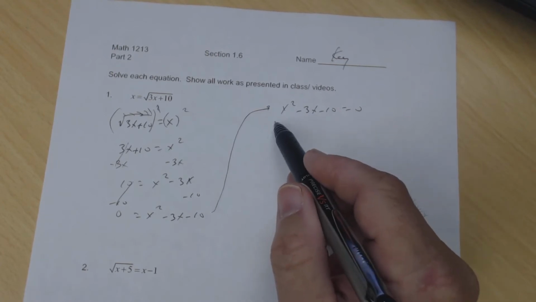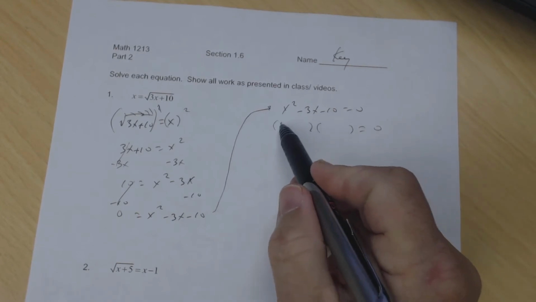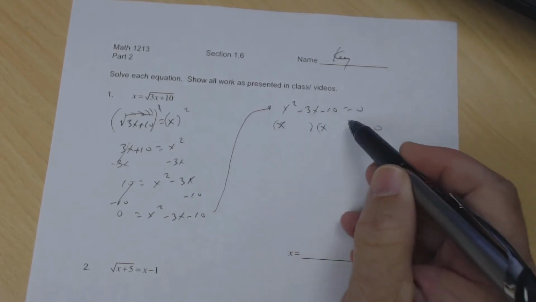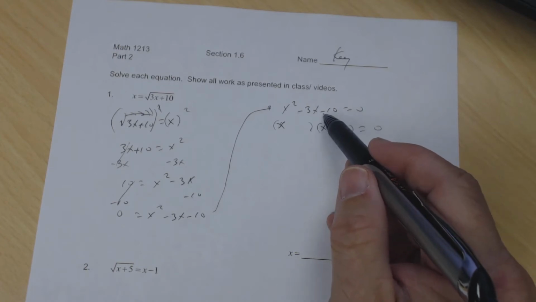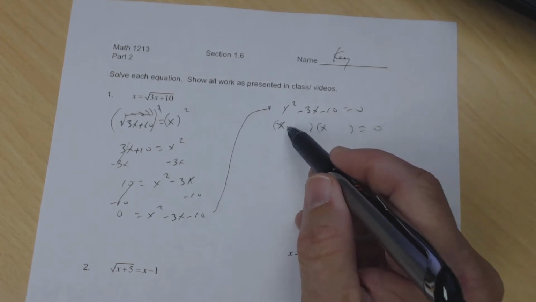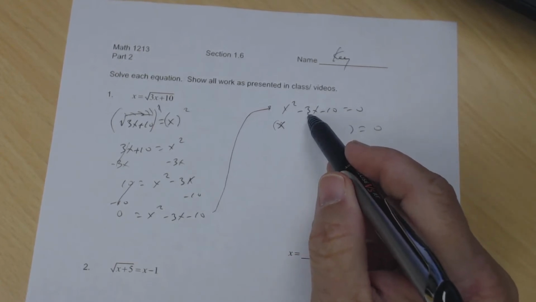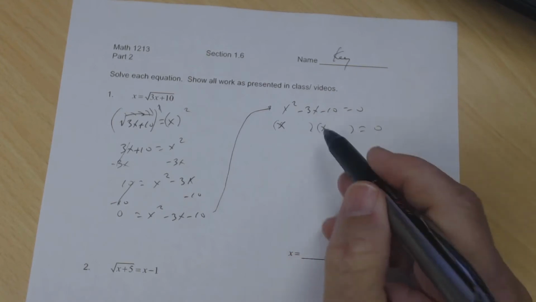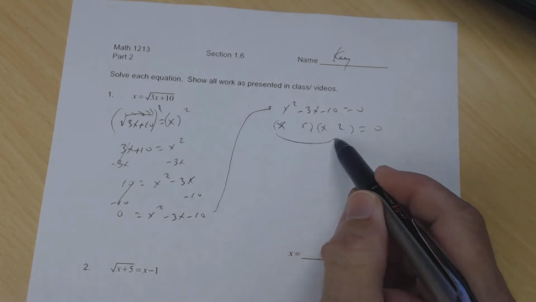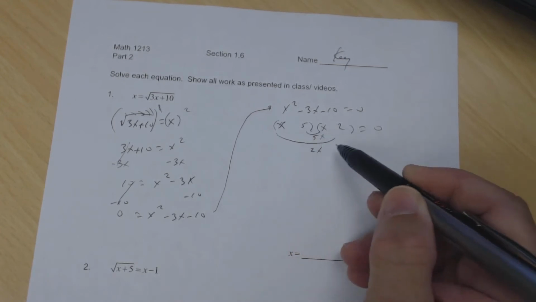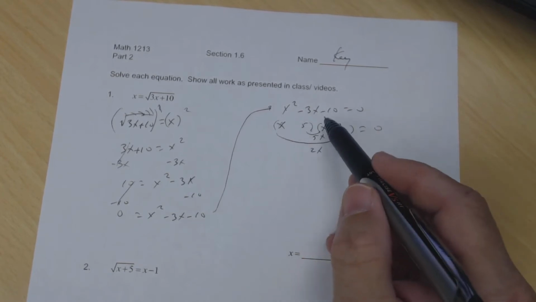Let's see if we can factor this. This should be factorable. So x times x is x squared. The possibilities for 10 are 5 and 2, 10 and 1. Now remember, the last sign is negative. That means one of these is negative, one of these is positive. And the outer and the inner, when added together, should give you negative 3x. So let's put the 5 here, the 2 there. And let's think about this. The outer is 2x, the inner is 5x. And remember, one of these has to be positive, one has to be negative, because that's the only way you can get a negative 10.